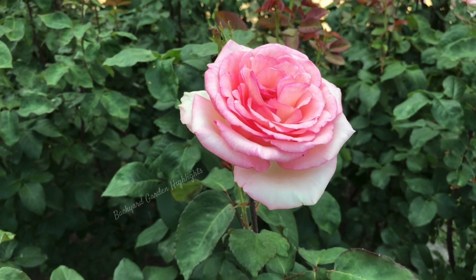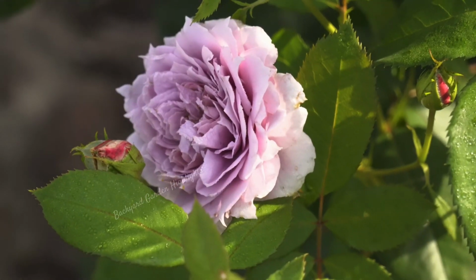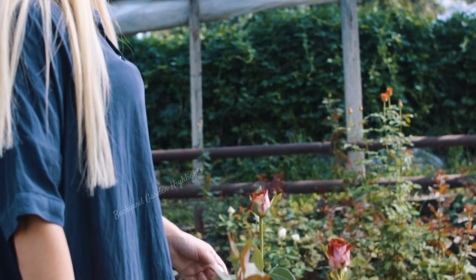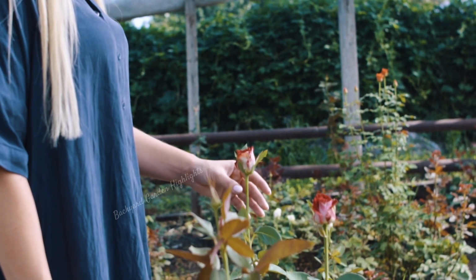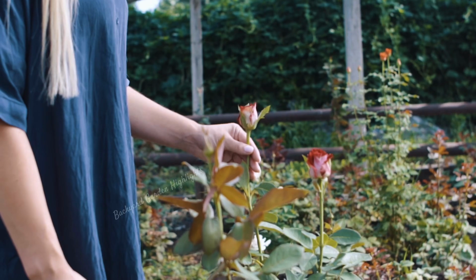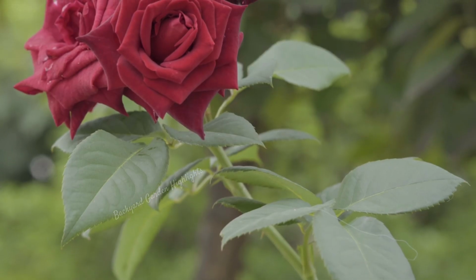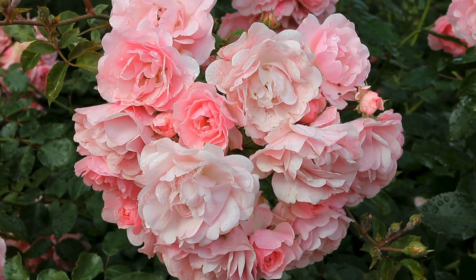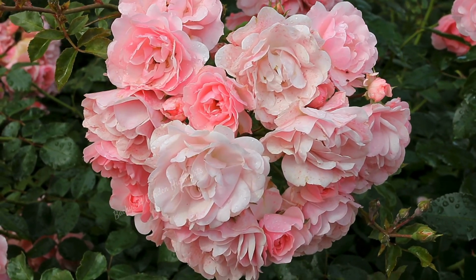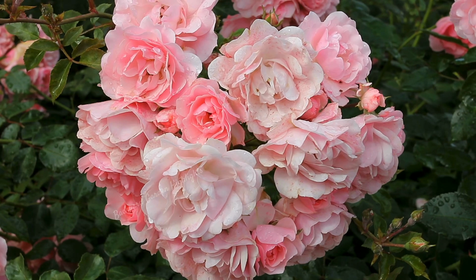The next category, in my opinion, I think these are classified based on the bloom size as well as how the stem looks or how the stem grows. Polyanthus, hybrid tea, floribunda, grandiflora. These are the other major categories that I have recognized or have seen on the rose plant tag.